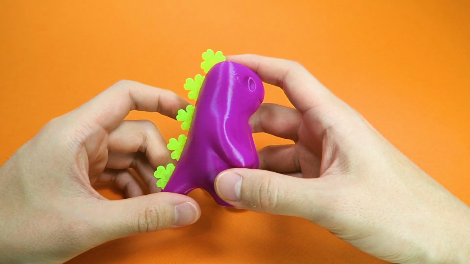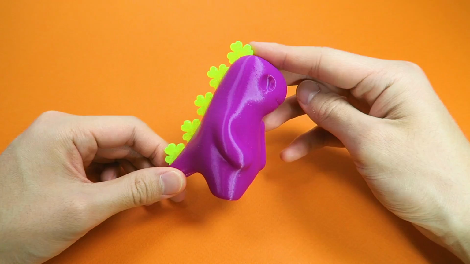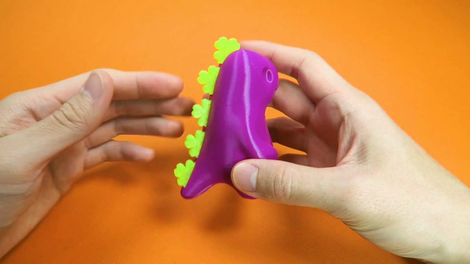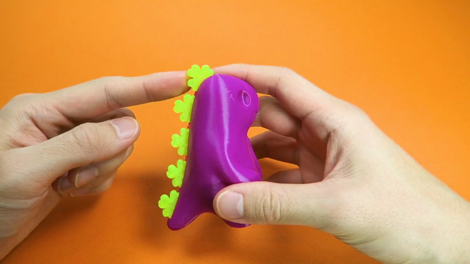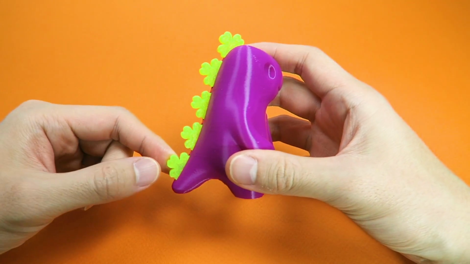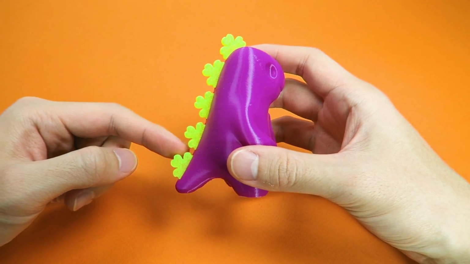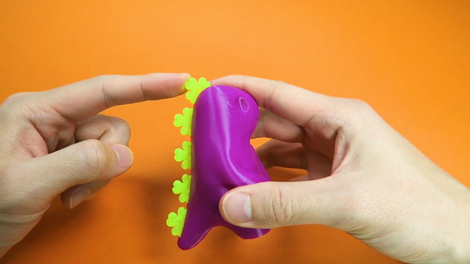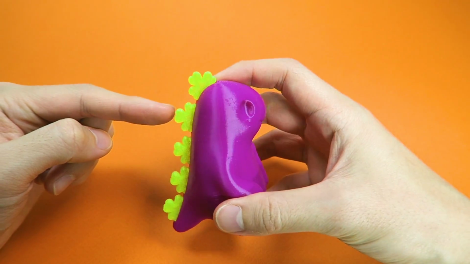And for the luck component, I wonder if you can guess how this works. Well, if you caught the live stream that I did, you'll probably know the whole design concept of this, but basically these are clover shaped spines, and from the outside they all look like 3-leaf clovers, but actually one of them is a 4-leaf clover, and the game is to try to find which one it is. So let's see if I can guess.